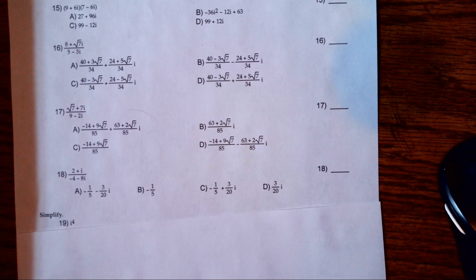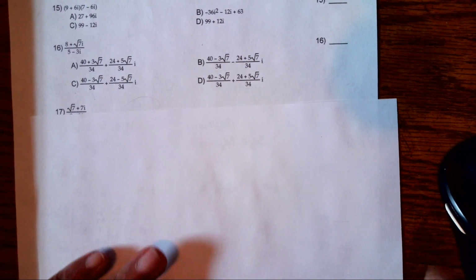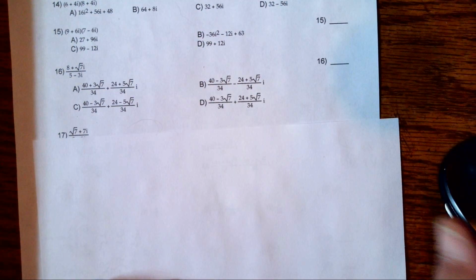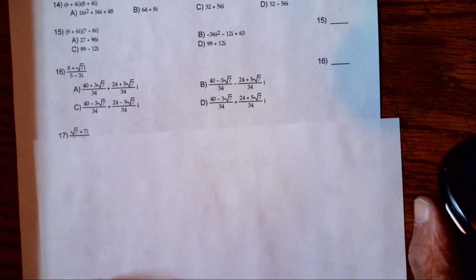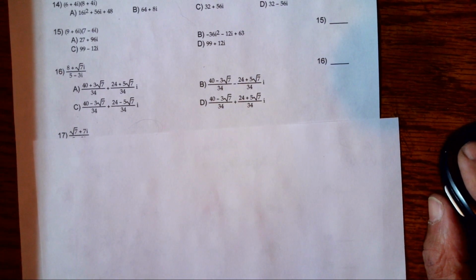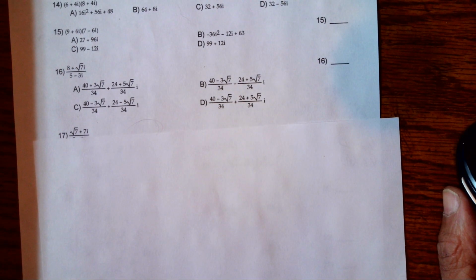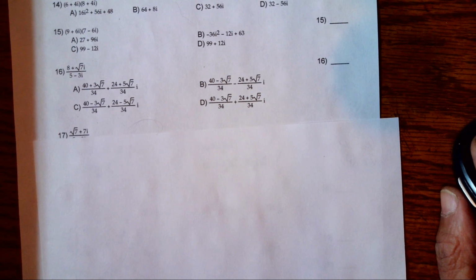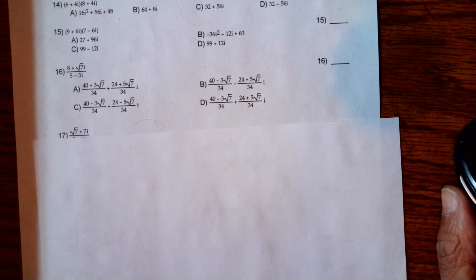Alright, this is number 16 and 17, which I opted not to do by hand. Well, I did it with the calculator. The calculator takes these radicals, like radical 7 here in this problem, and changes it into a decimal. And then here you got 5 times that. So if you're doing it with a calculator, you get an answer that has decimals.